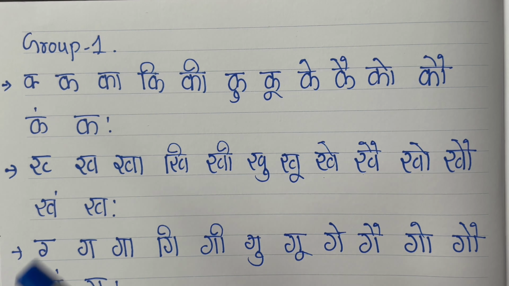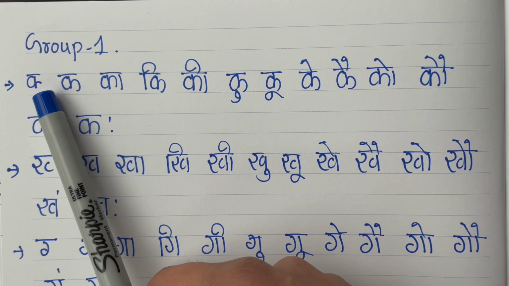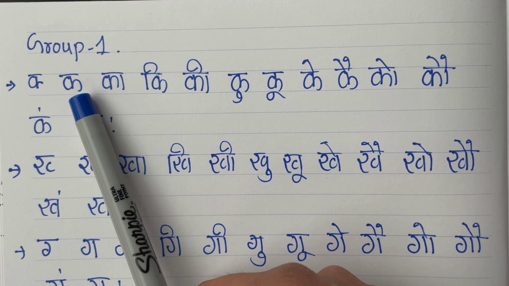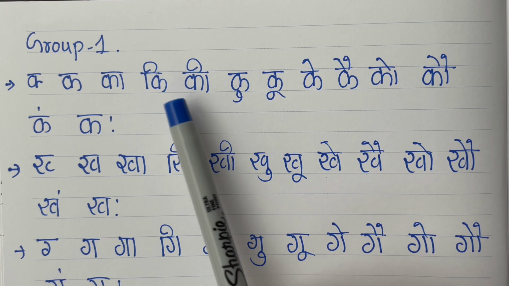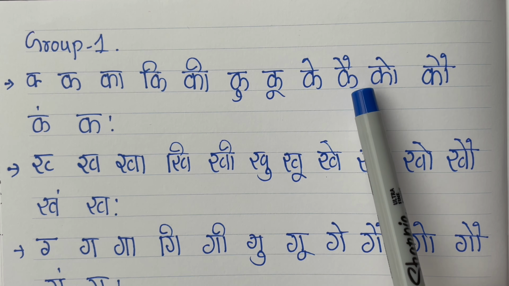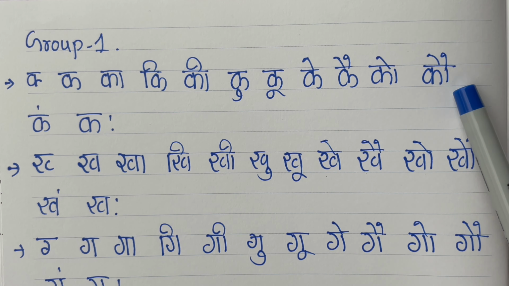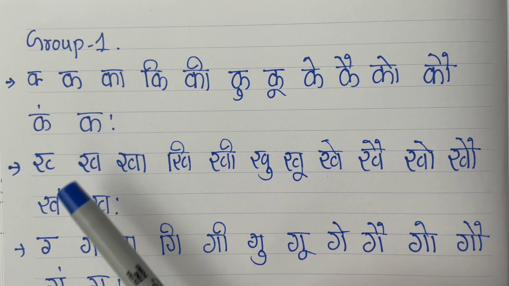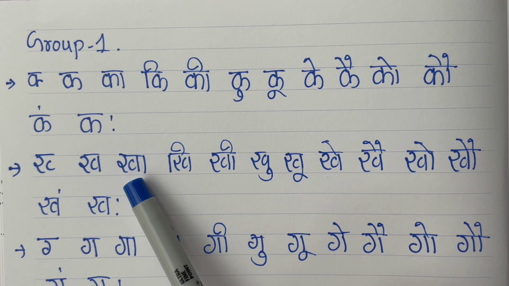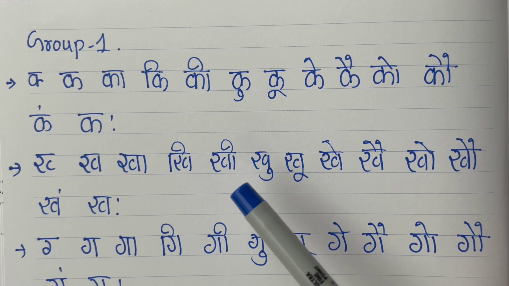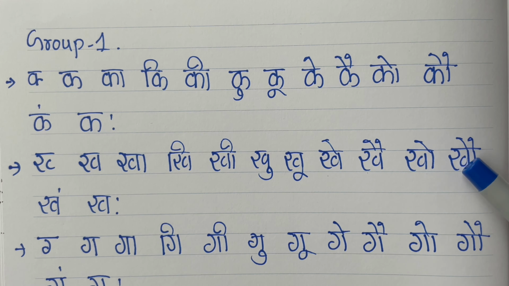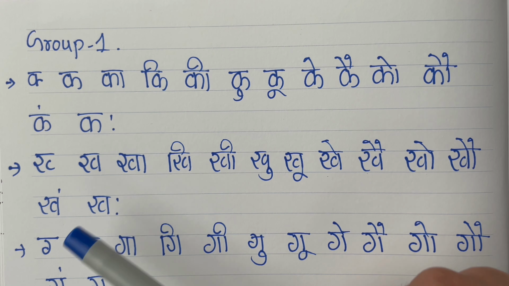Okay, so our first consonant is k. I wrote adha k, which is the sound k: ka, ki, ku, ke, kai, ko, kau, kam, kah. Then the second one is kh: kha, khi, khu, khe, khai, kho, khau, kham, khah.